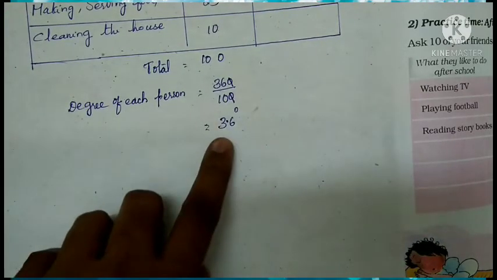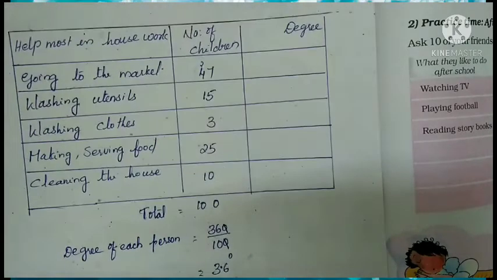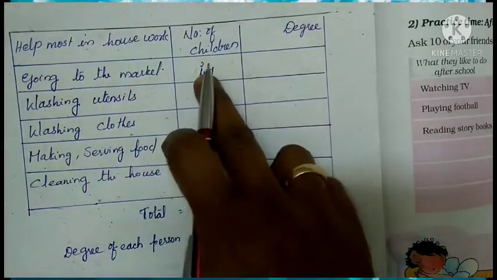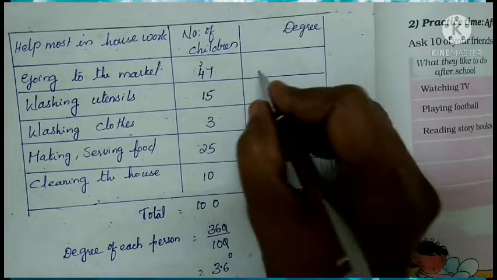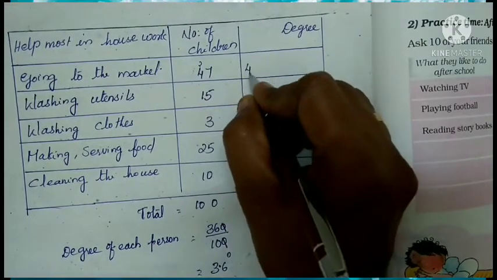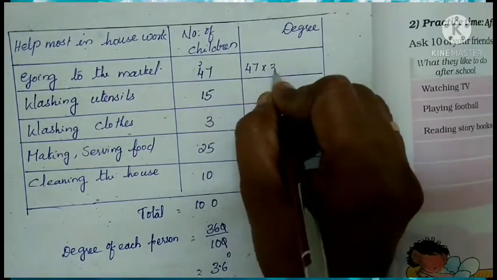Using this degree we want to find out each portion. So here 47 into 3.6.